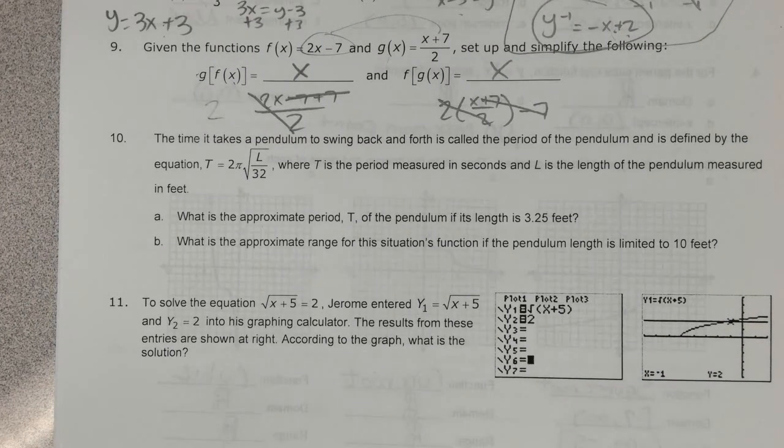All right, then for 10, the time it takes a pendulum to swing back and forth is called the period of the pendulum and is defined by the equation T equals 2 pi square root of L over 32, where T is the period measured in seconds and L is the length of the pendulum measured in feet. What is the approximate period T of the pendulum if the length is 3.25? That one, just plug it straight into the calculator.